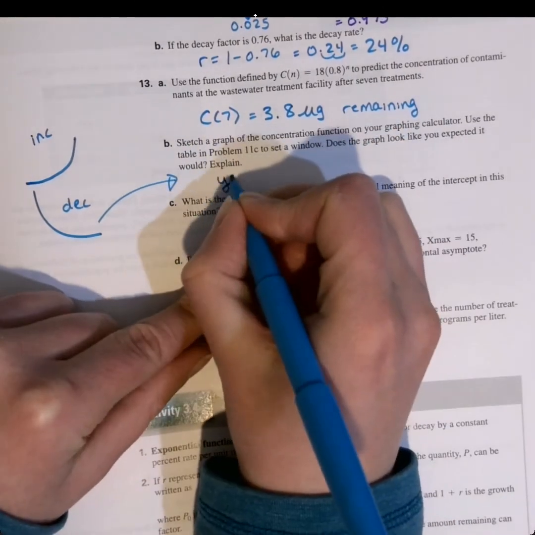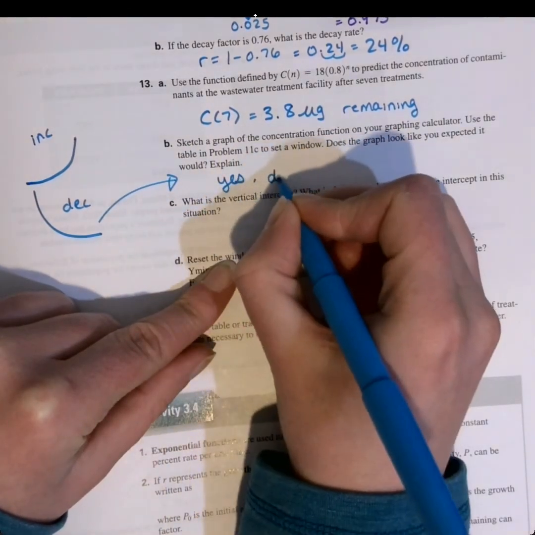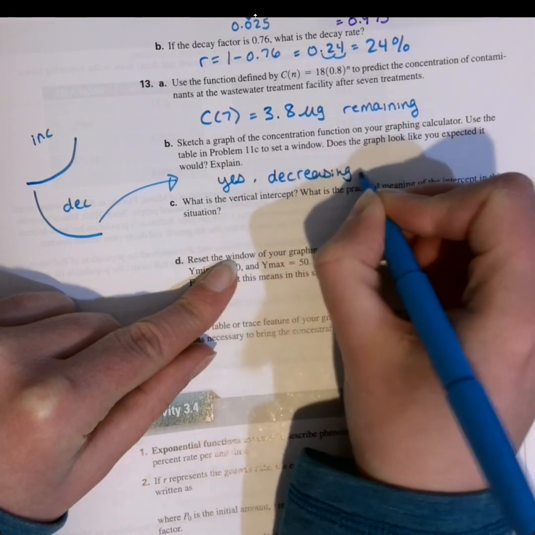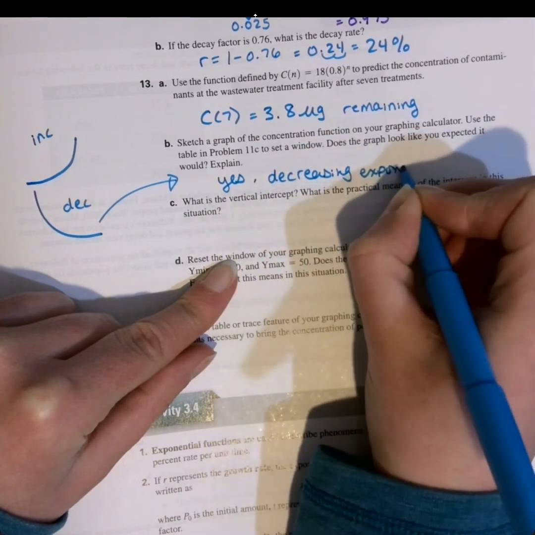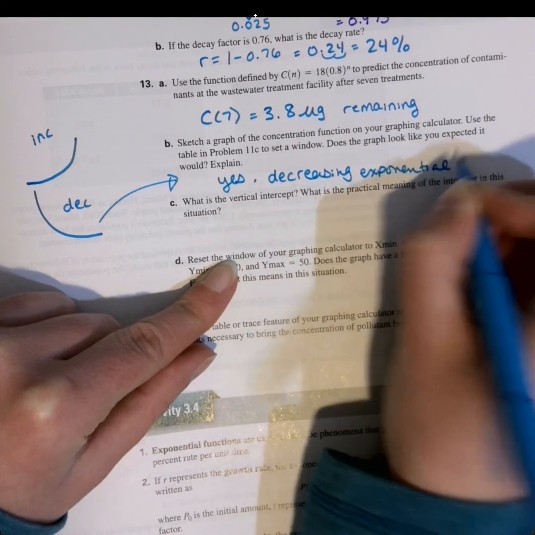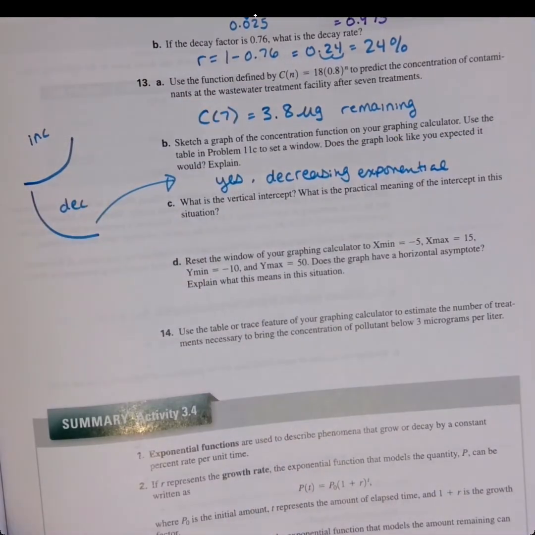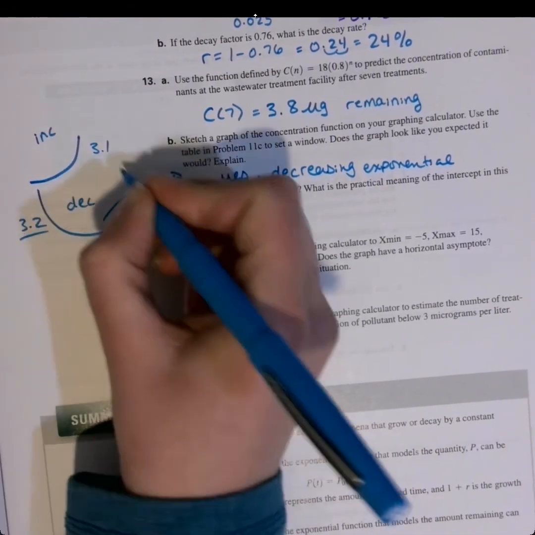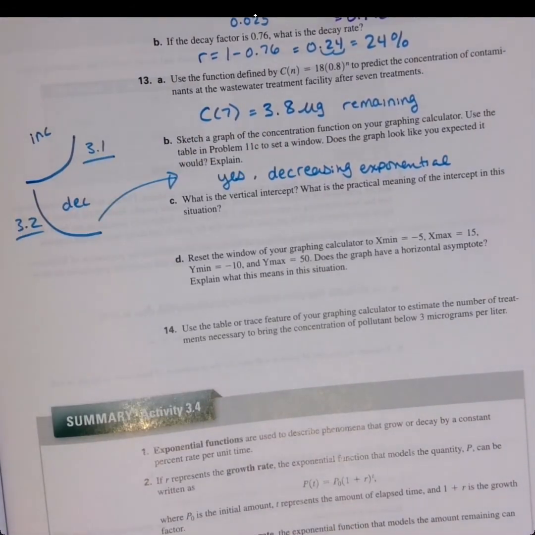So yes, because it is a decreasing exponential function. We saw those shapes in sections 3.1 and 3.2. We talked about the shapes of increasing exponential functions and decreasing exponential functions. So it looks like what I thought it was going to look like.